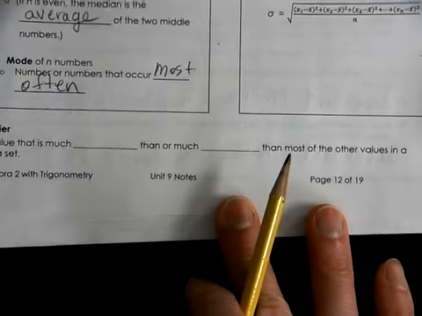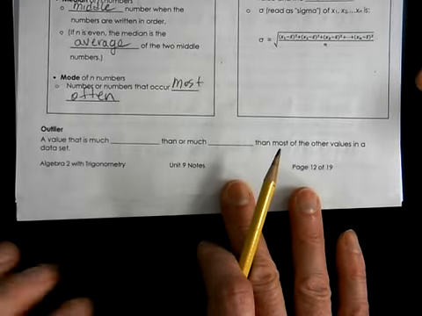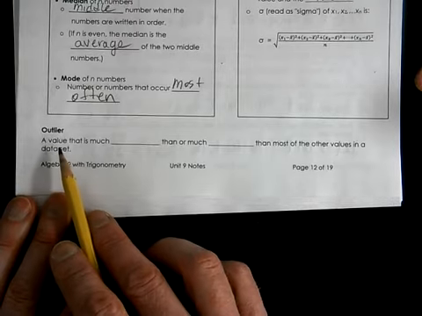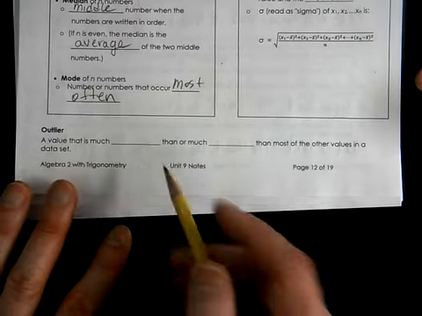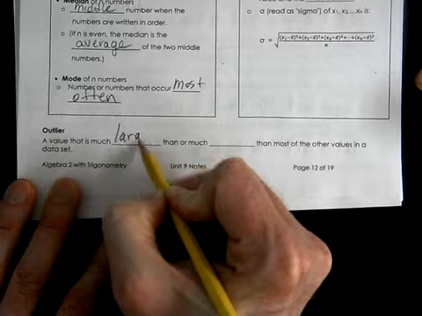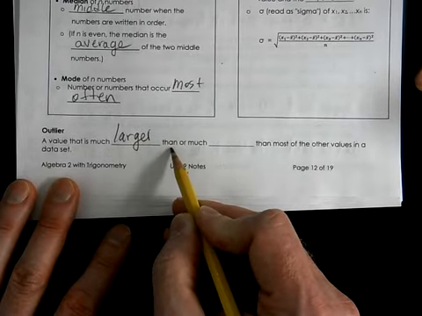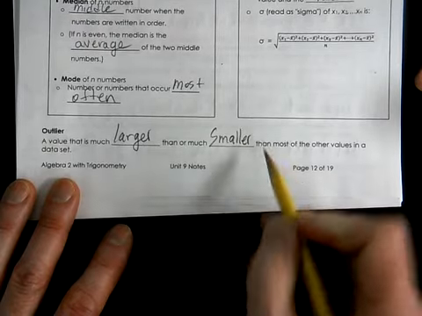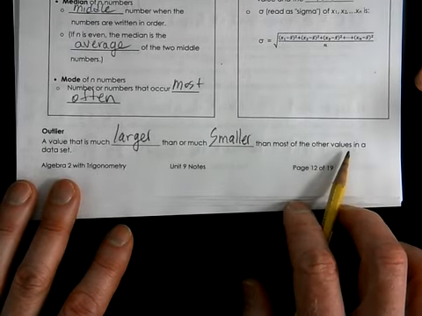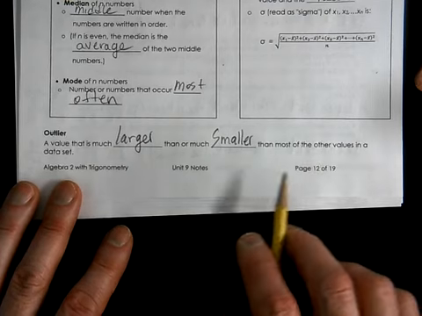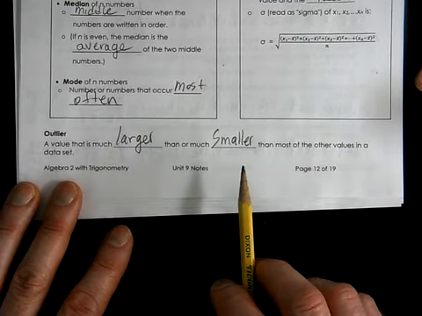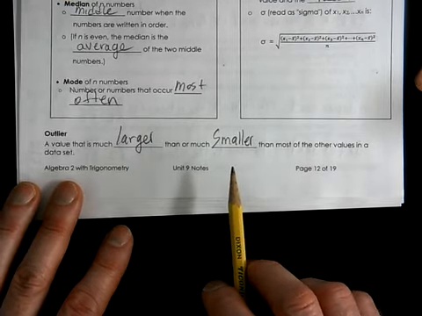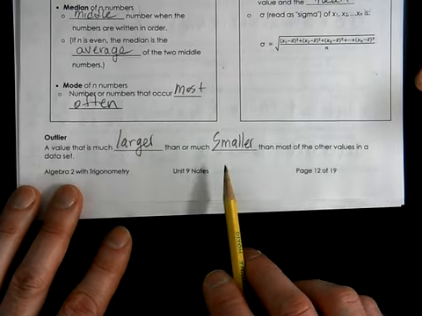Outlier is probably a term that you learned years ago. A value that is much larger or much smaller than the other data values. I don't consider that a very great definition. I wish it was a little bit more detailed.